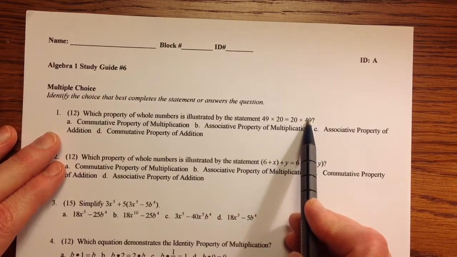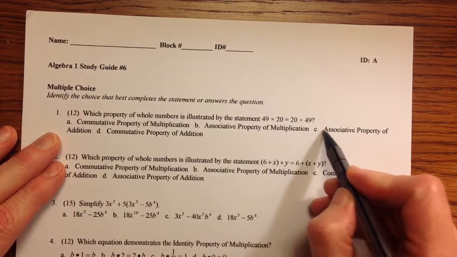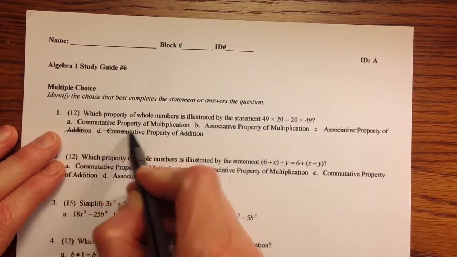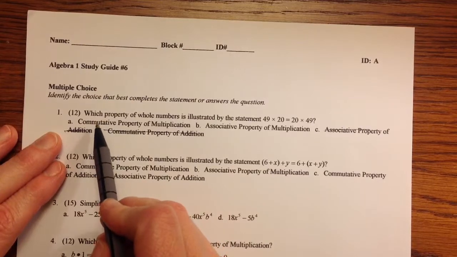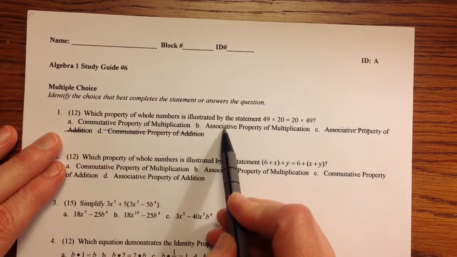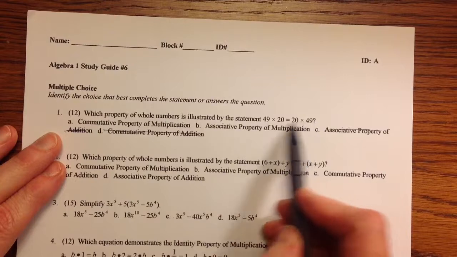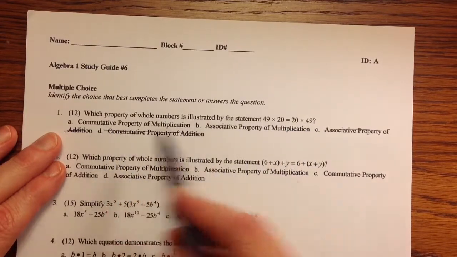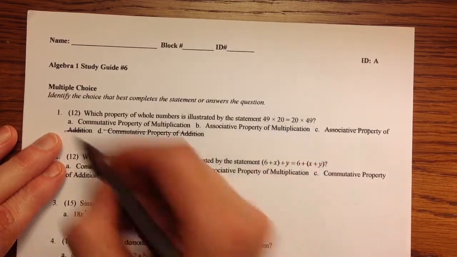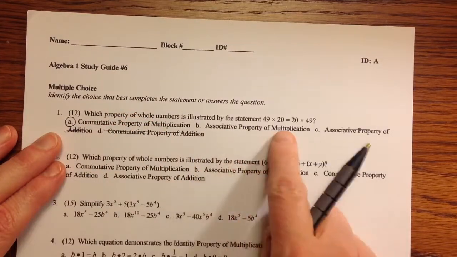Well, the first thing I can do is eliminate any property of addition because this is obviously multiplication. And then we just have to decide if it's commutative or if it's associative. Well, associative is going to regroup it. We have no parentheses here, and commutative just turns the numbers around. So it's going to be A, the commutative property of multiplication.